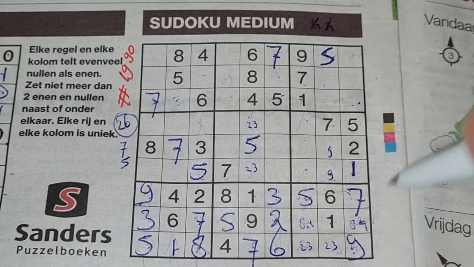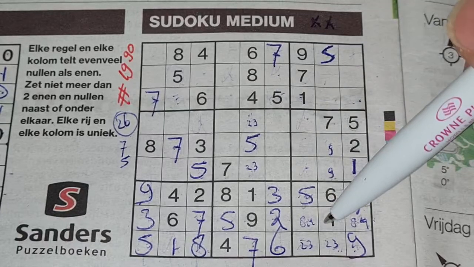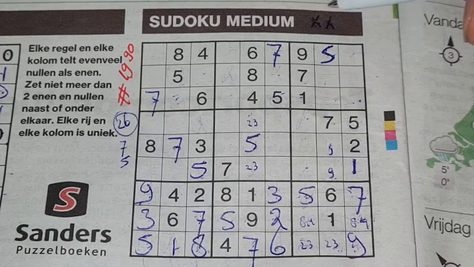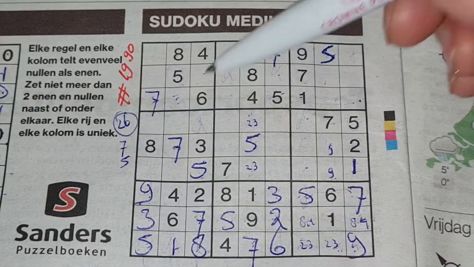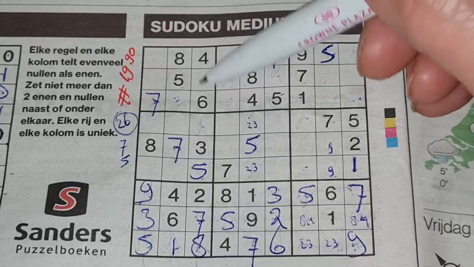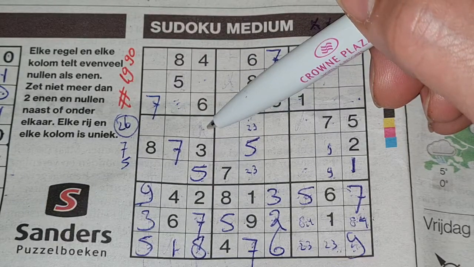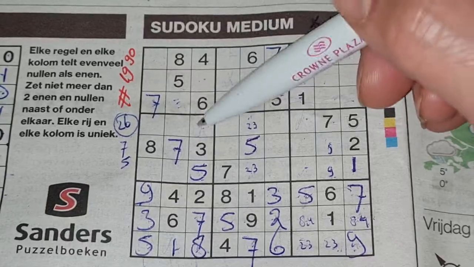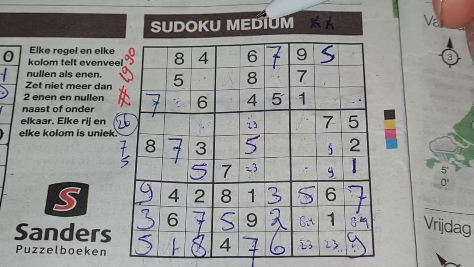Need to mark them for you. 8 and the 4. That means, let me see. No. 2 numbers left. In the third column, the 1 and the 9 are missing. 1 and the 9. Cannot fill this yet. 1 and the 9.